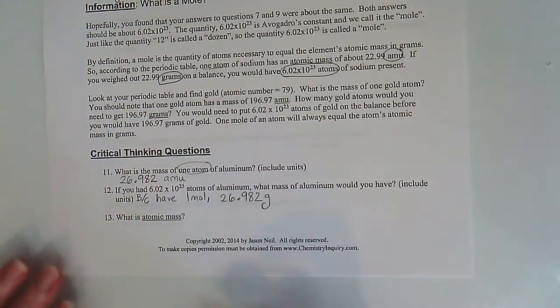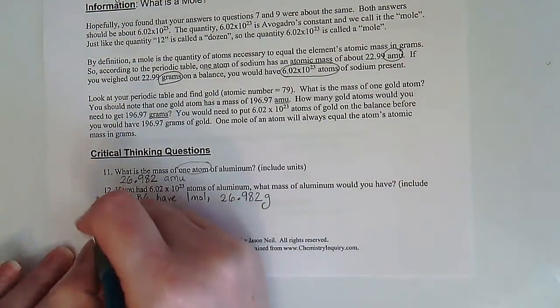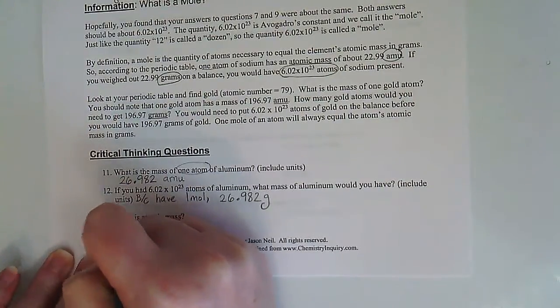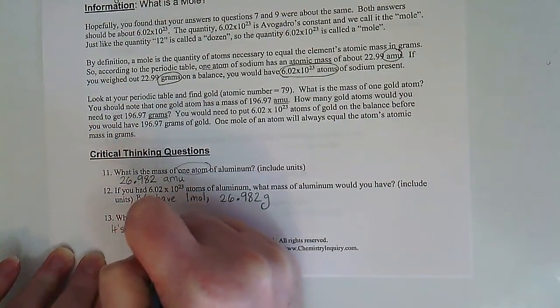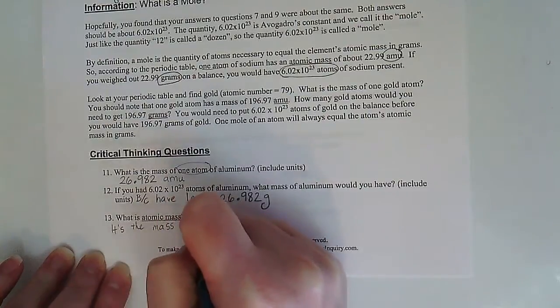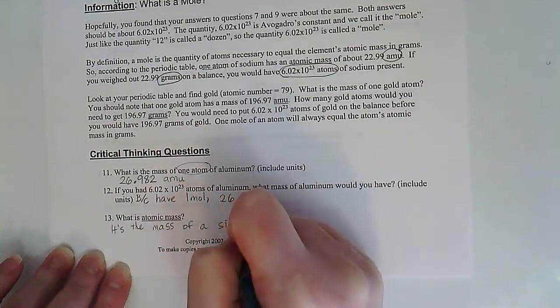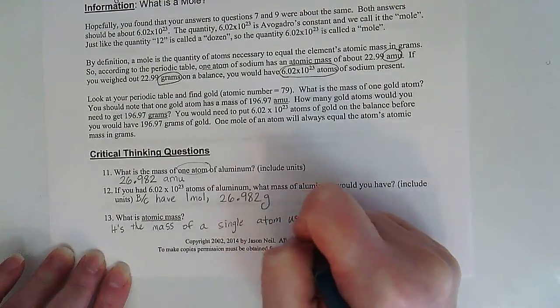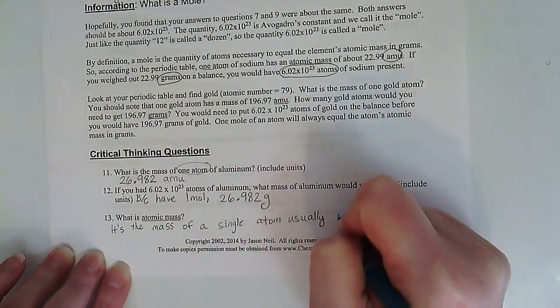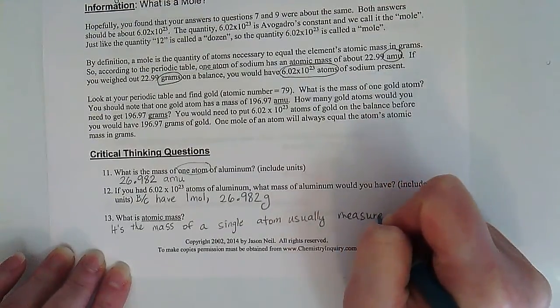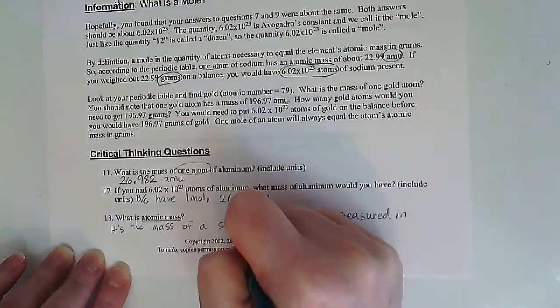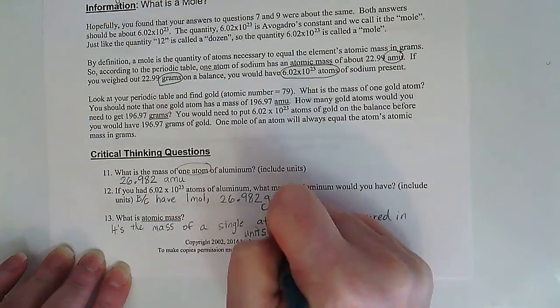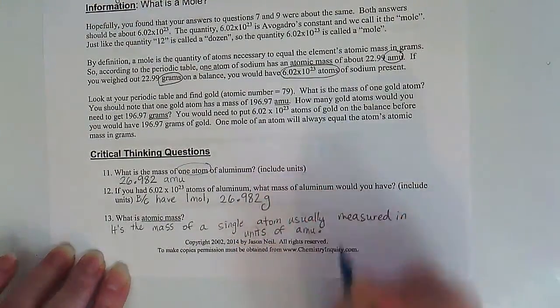So what is atomic mass? It's the mass of a single atom, usually measured in units of AMUs, or atomic mass units.